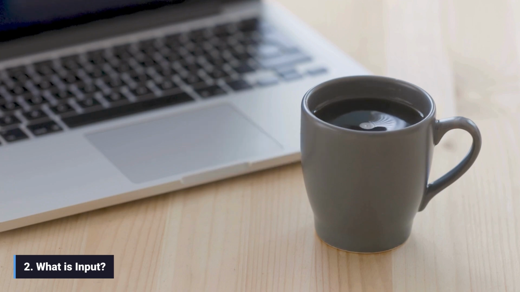2. What is input? Input is the data received by the program from the user or an external source, typically through a keyboard, a mouse, or a file. The primary function for receiving keyboard input in Python is the input function.